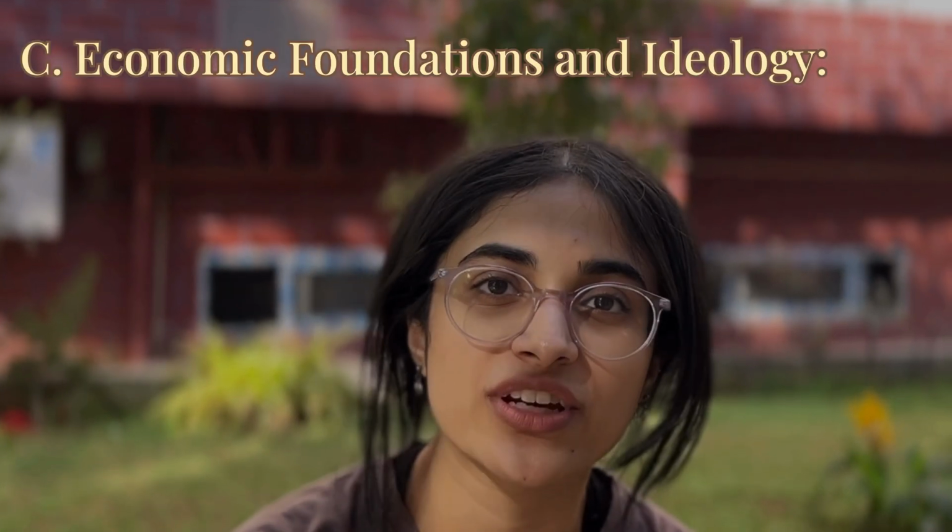The Russian Revolution of 1917, influenced by Marxist ideas, led to the establishment of the Soviet Union, attempting to build a communist society. Economic foundations and ideology. Think of a building where the foundation represents economic arrangements and the structure above symbolizes ideas and laws. Marx argued that you can't understand society without exploring its economic foundations.